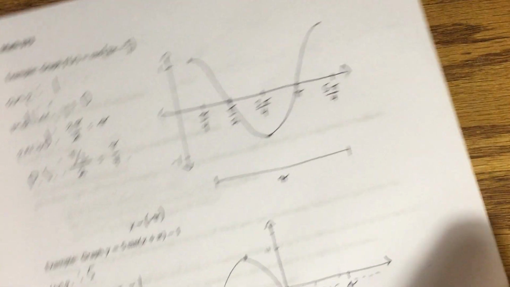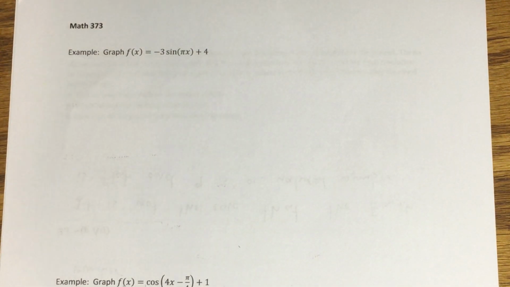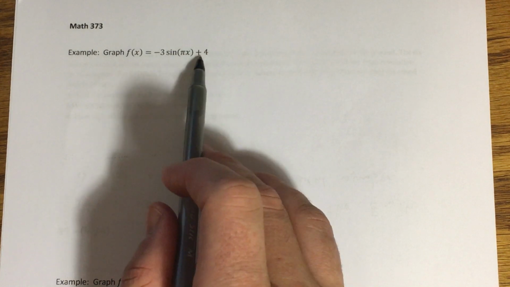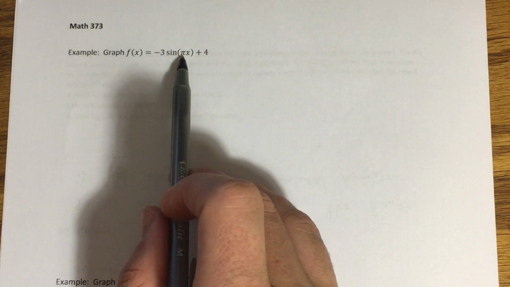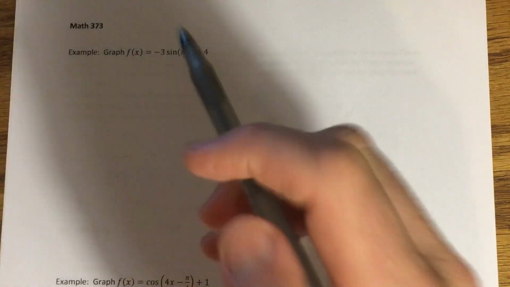All right. I think I have a couple more graphing examples, and then we're going to do a word problem to wrap things up. So this time we're going to graph f of x equals -3 sine of pi x plus 4. This is the first time that our b has included a pi. It's usually a whole number like 2 or 3 or something like that. So this is going to have an interesting impact on our graph.